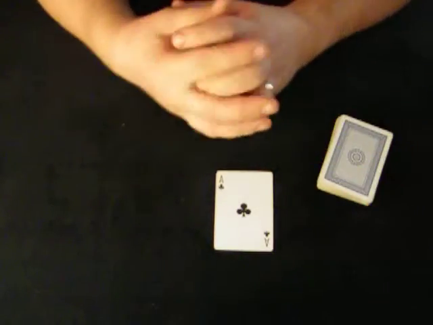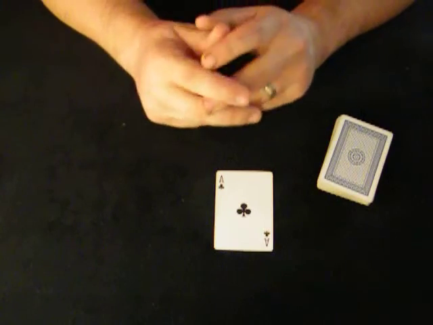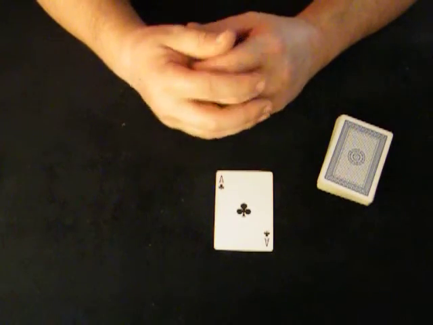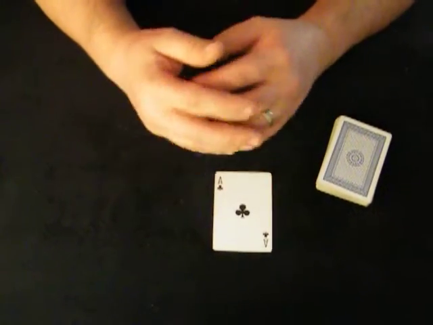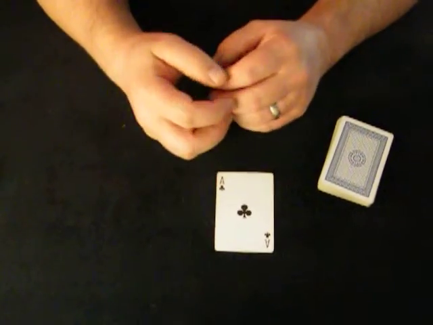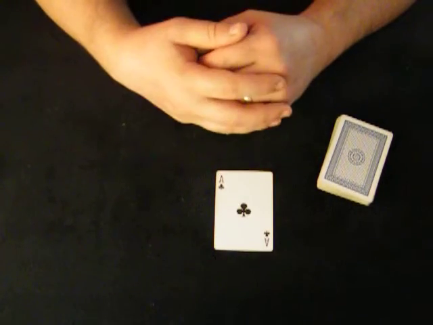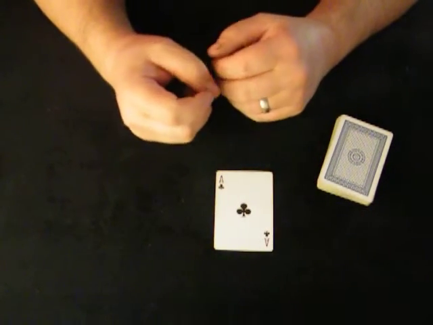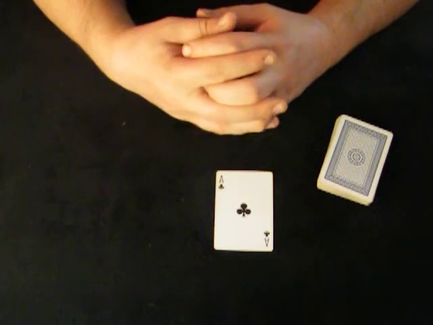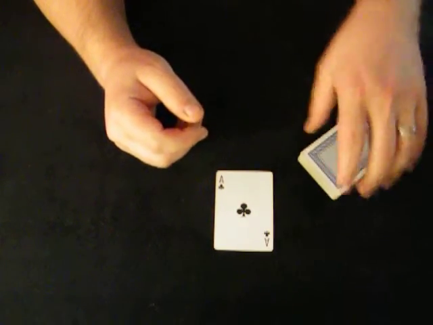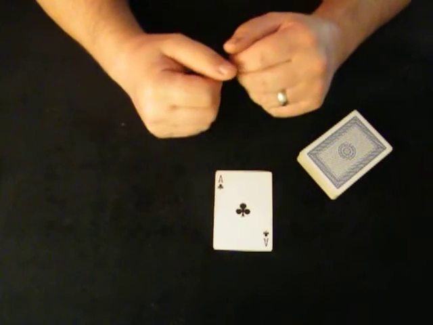Now, if you found that very impressive, then I suggest you take the time and look at the tutorial. It may seem a little complicated at first, but believe me, it's very easy. Once you really understand it, it's a very simple trick, and I think you'll agree that it's quite mind-blowing. So anyways, thank you for watching, and we'll see you at the tutorial.